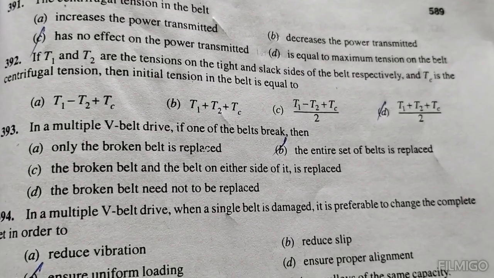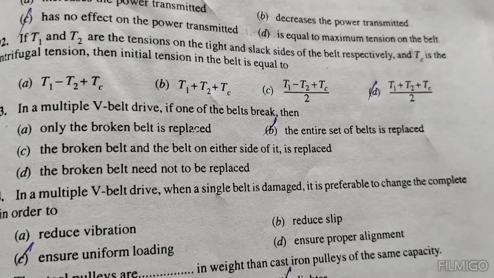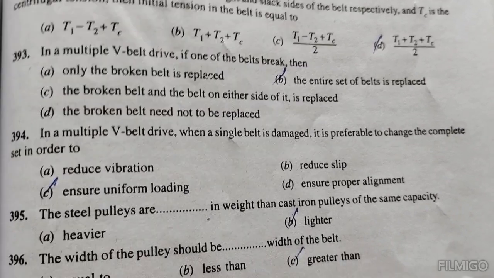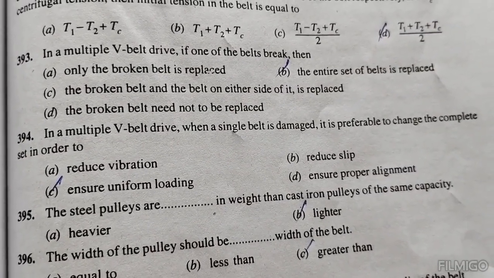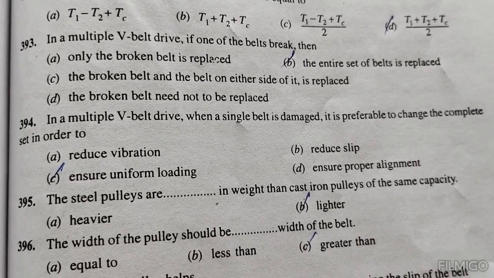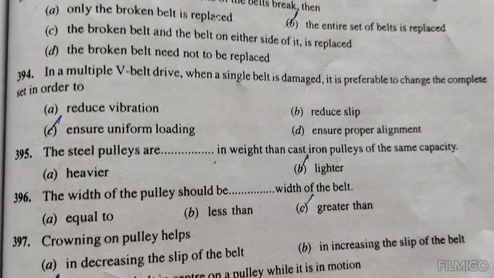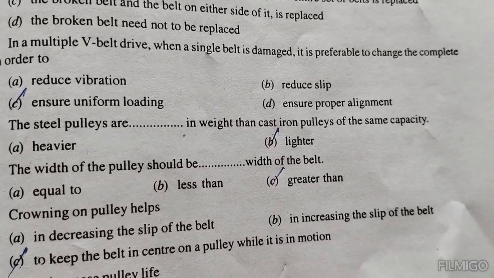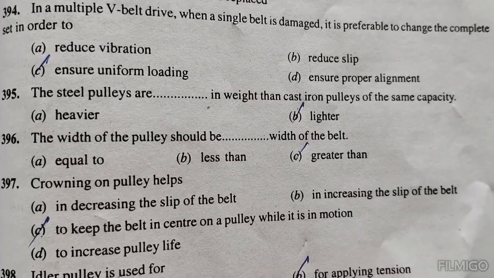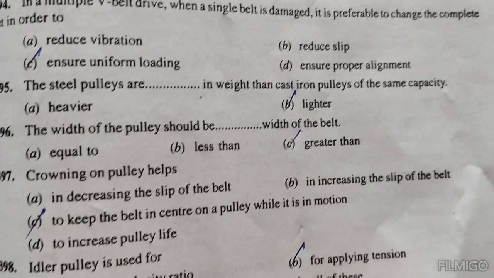In a multiple V belt drive, if one belt breaks, the entire set of belts is replaced. When a single belt is damaged, it is preferable to change the complete set in order to ensure uniform loading. Steel pulleys are lighter in weight than cast iron pulleys of the same capacity. The width of the pulley should be greater than the width of the belt.